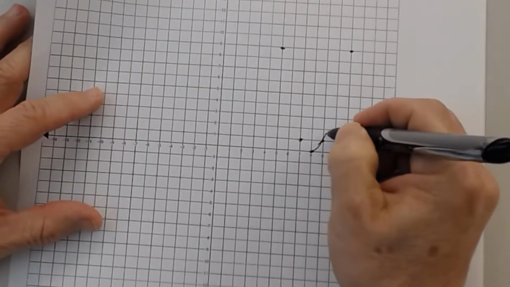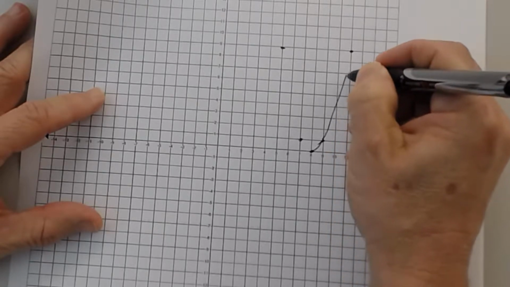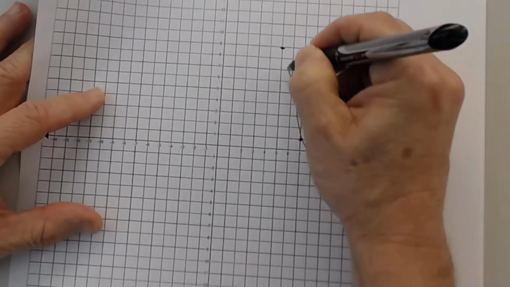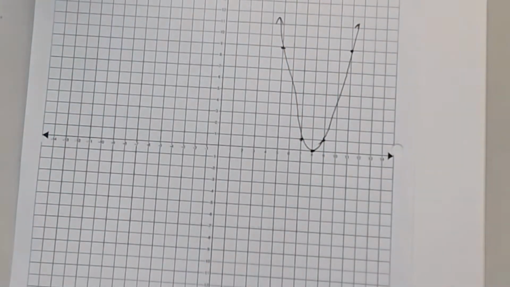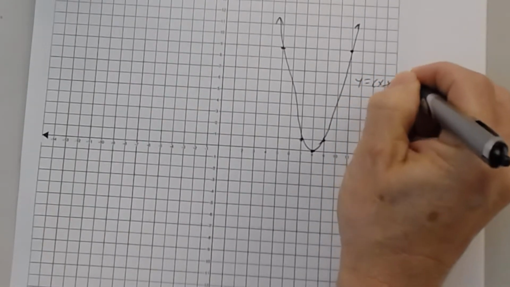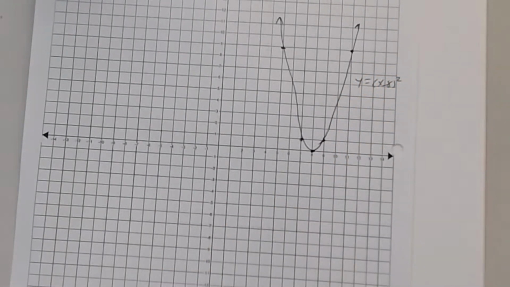And then you just draw. What's this shape? A parabola. The shape is a parabola. And so that's the graph of y equals x minus 8 squared. Now again, next semester, the quadratic functions you're going to graph will be more complicated than what you see here, but there are formulas you're going to use.